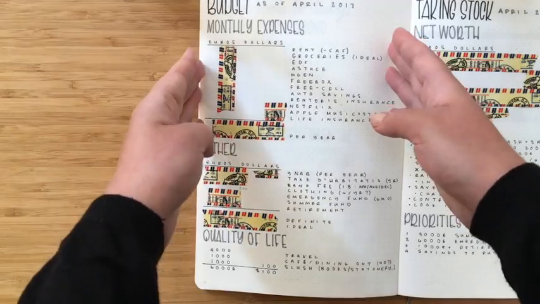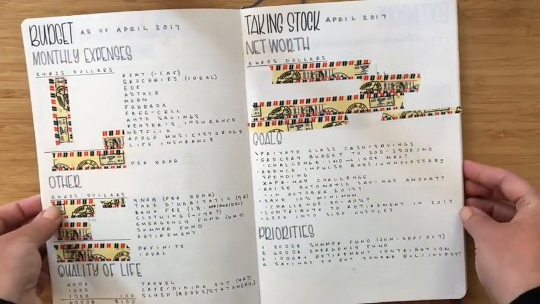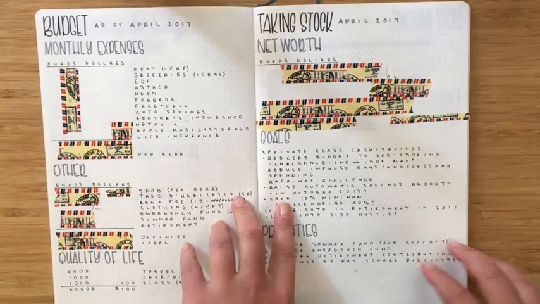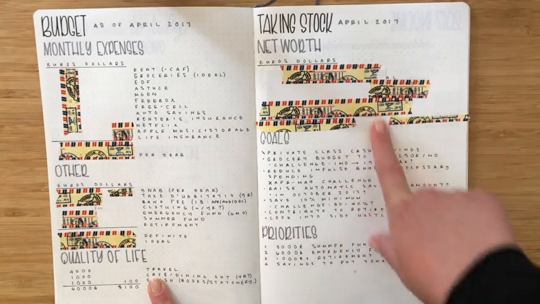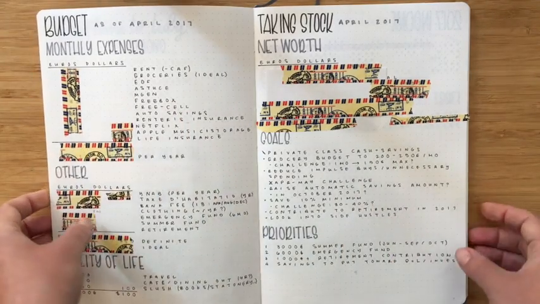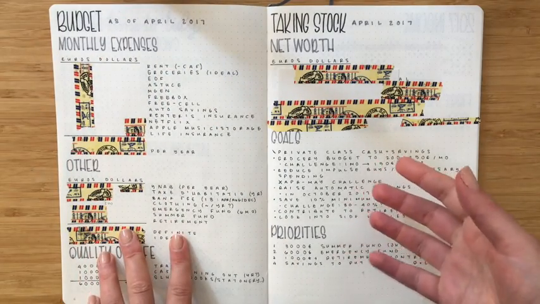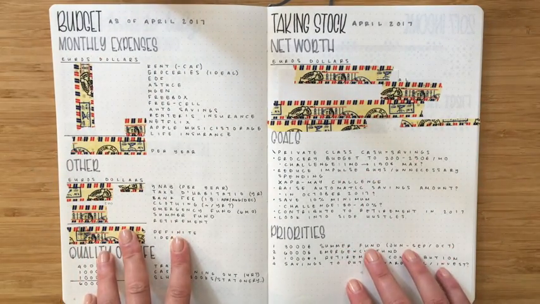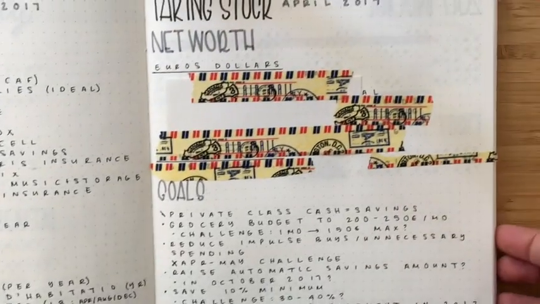This is just kind of looking at all of my expenses. And then I did a taking stock. So again, this is budget versus what's actually going on, what I want to change. So the next time I go through and update this, I will update my budget in case things change, and I'll update where I currently am. So what I've got here is, let's see, zoom again.